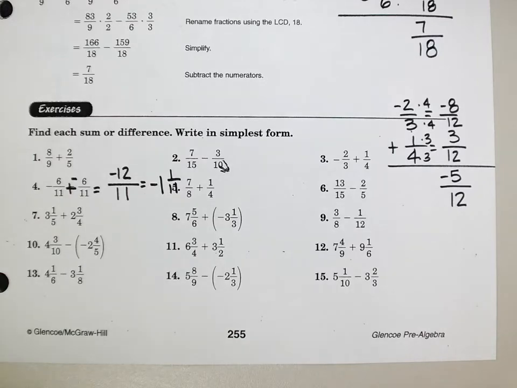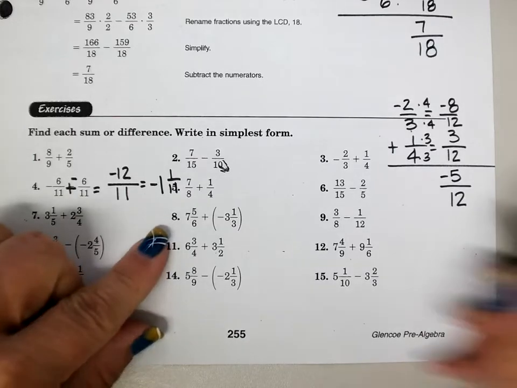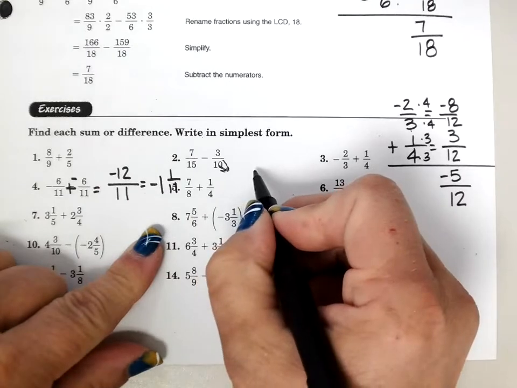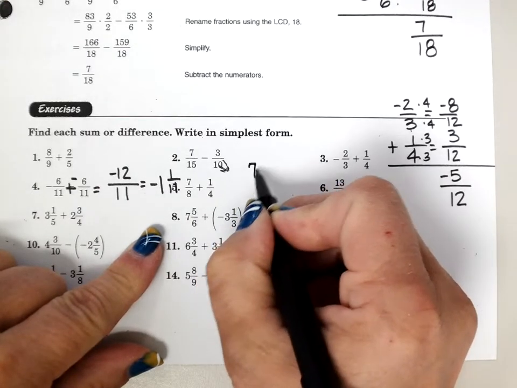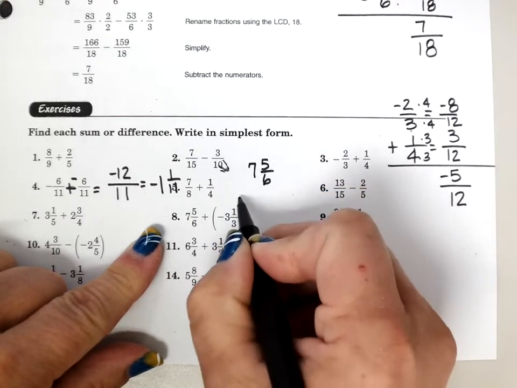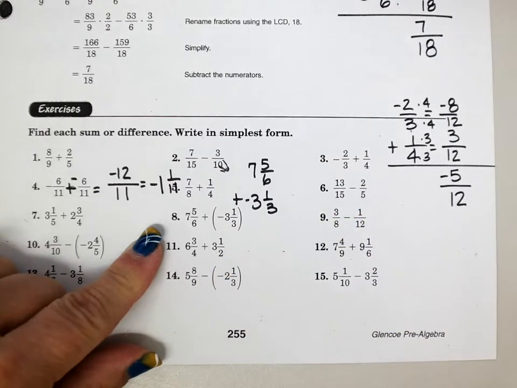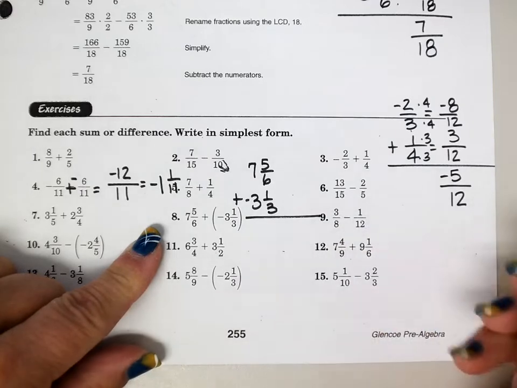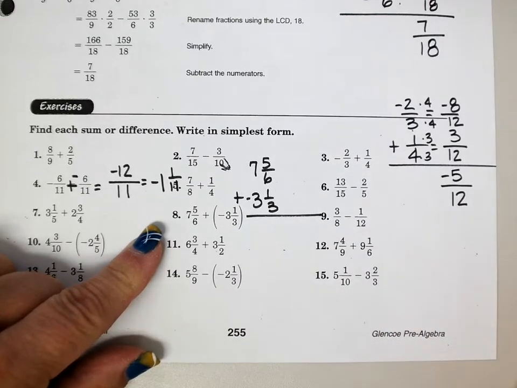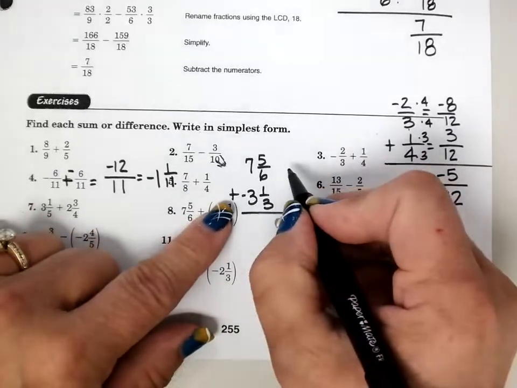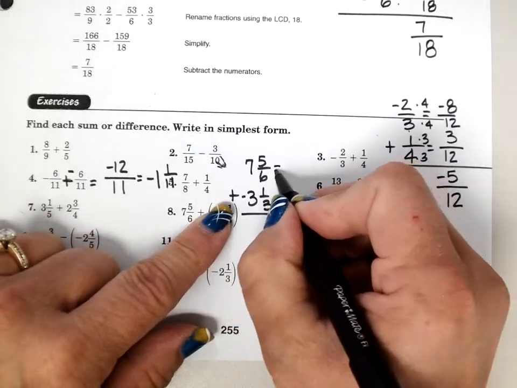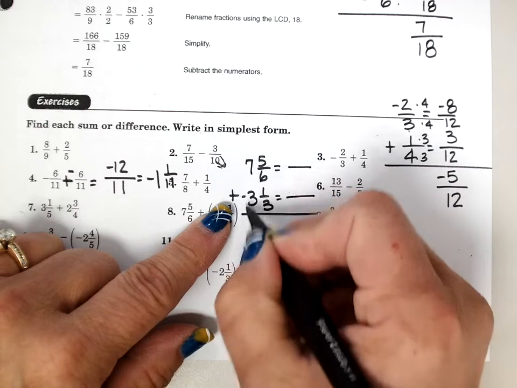Let's do number 8, because there's not a lot of room, so I'm picking and choosing here. I've got 7 and 5/6 plus negative 3 and 1/3. Okay, so I've got different signs. If I have different signs, I find the difference. So I'm going to actually be subtracting these two because I have different signs.